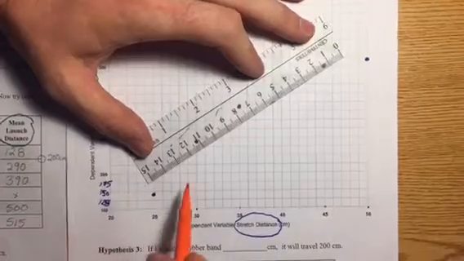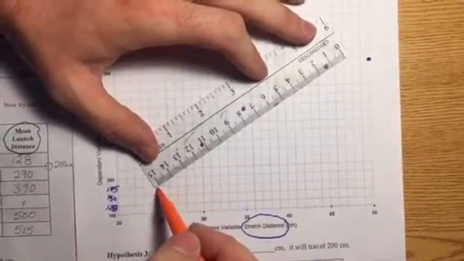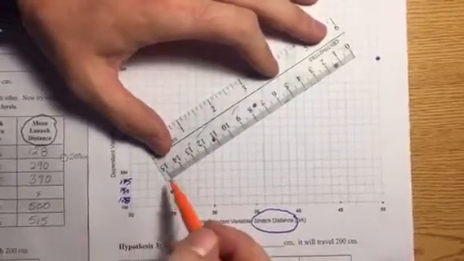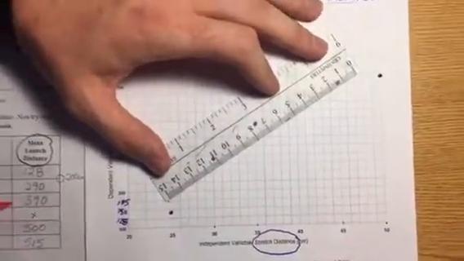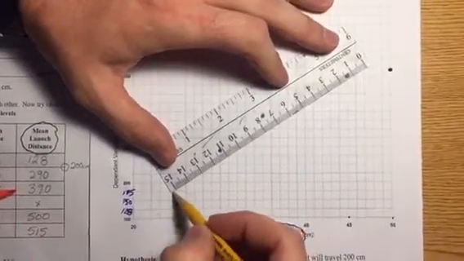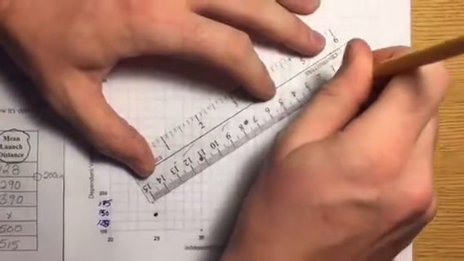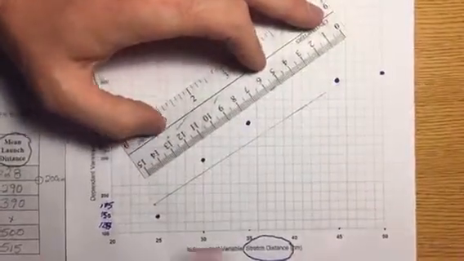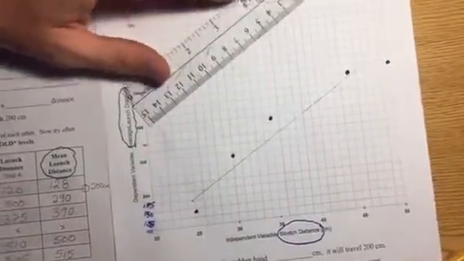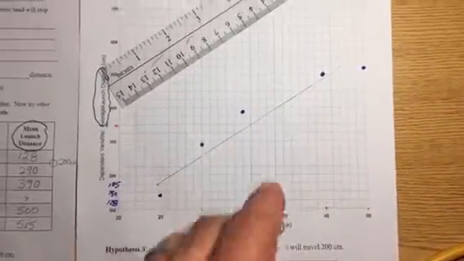Using a clear ruler for this is the best, because then you can keep an eye on all the points. Let's do a pencil for this one, only because it's easy to make a mistake. So let's go ahead and do a pencil and get that straight line in there. Okay, so now we have the line of best fit, and it's sort of an average of the average. These are average points, and this line is kind of an average of all of those.